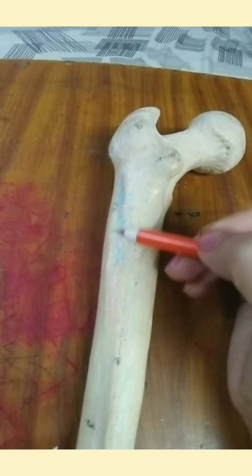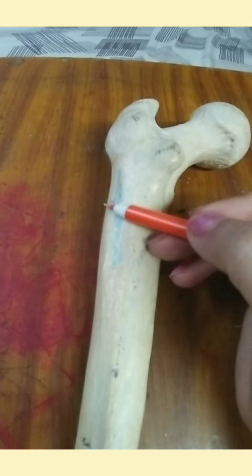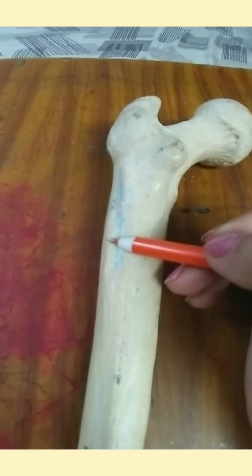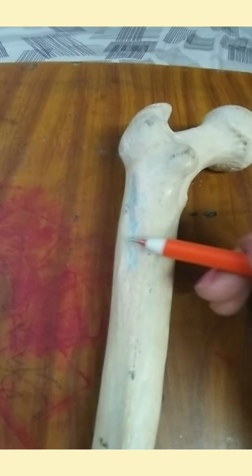This gluteal tuberosity receives the insertion of about one-quarter of the fibers of gluteus maximus.